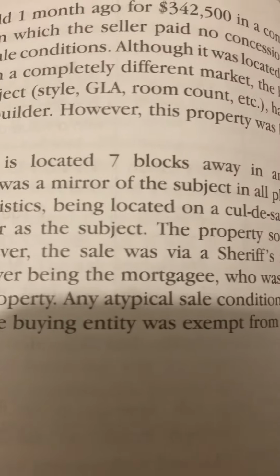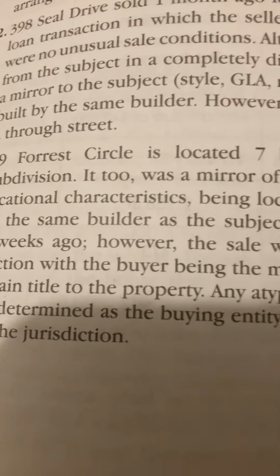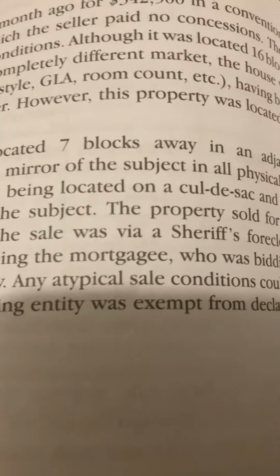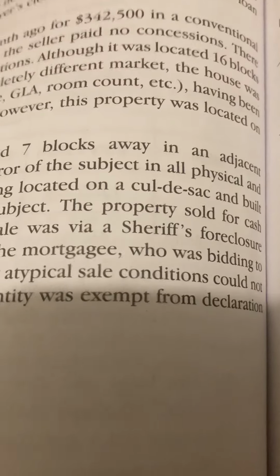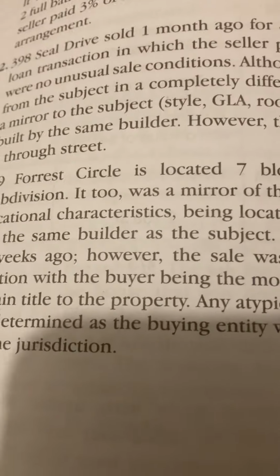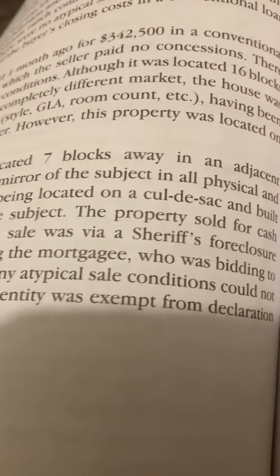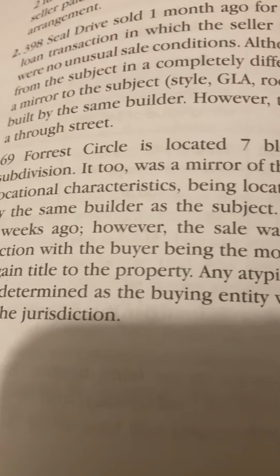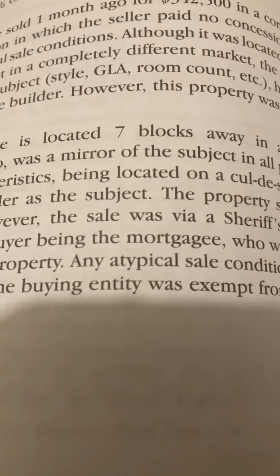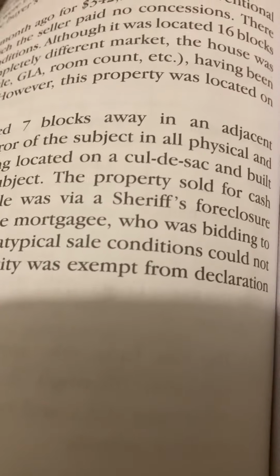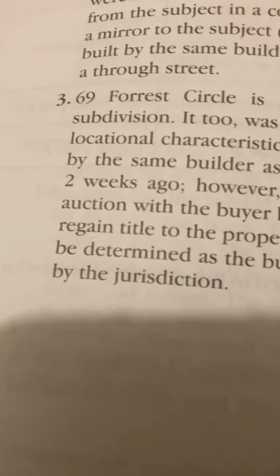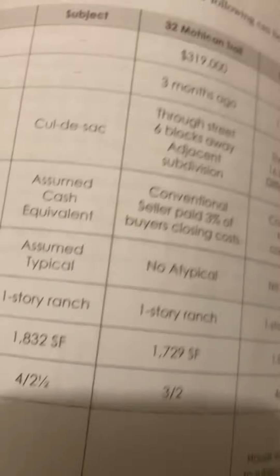However, the sale was via a sheriff's foreclosure auction, with the buyer being the mortgagee, who was bidding to regain title to the property. Any atypical sale conditions could not be determined as the buying entity was exempt from declaration by the jurisdiction. Page 53.